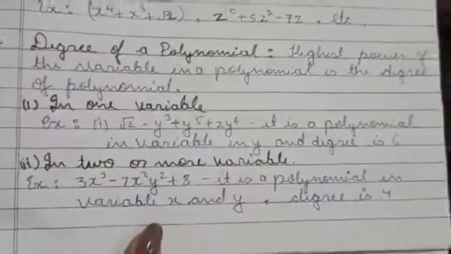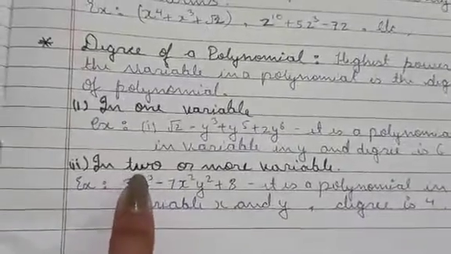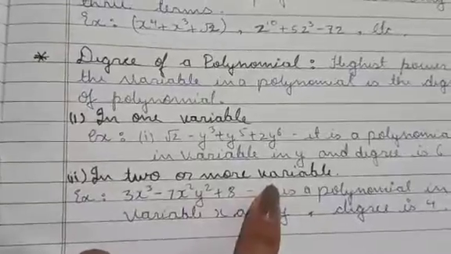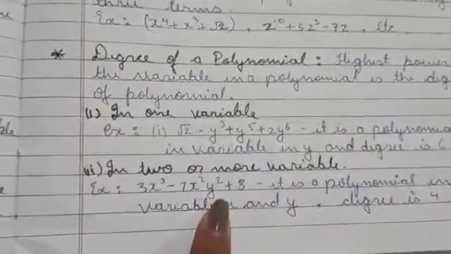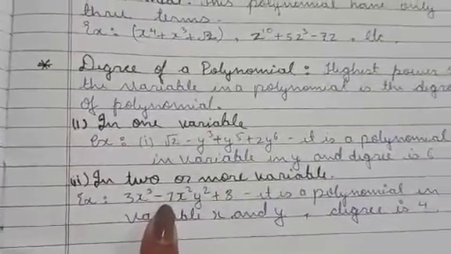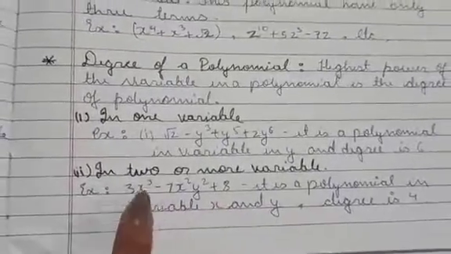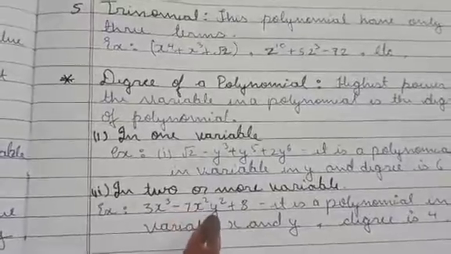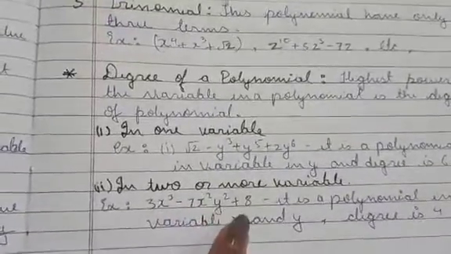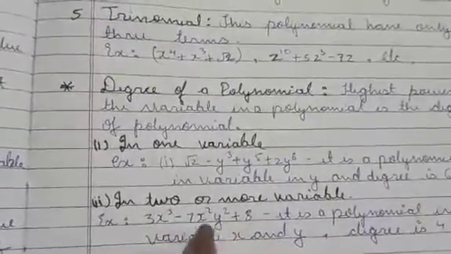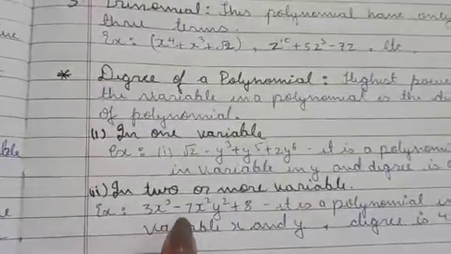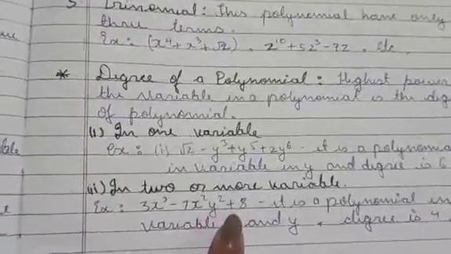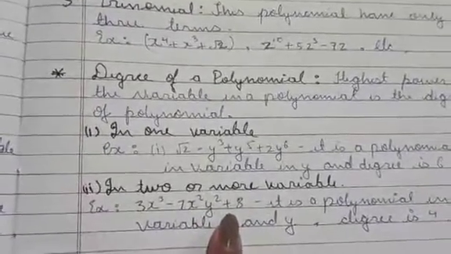Okay, now see next one. If we have a polynomial in two variables or more, then how to find its degree? See for example 3x cube minus 7x square y square plus 8. Here also we have three terms. First term is 3x cube, second term is minus 7x square y square and third term is plus 8.